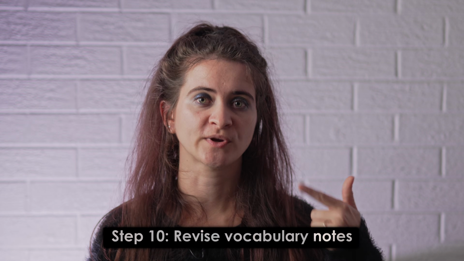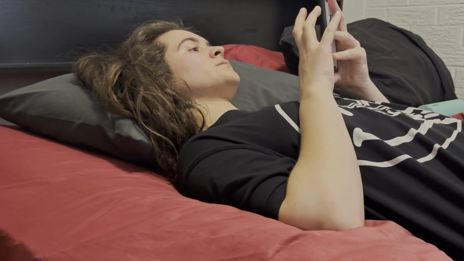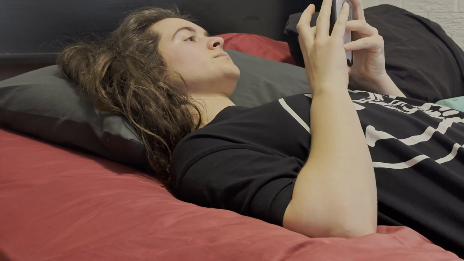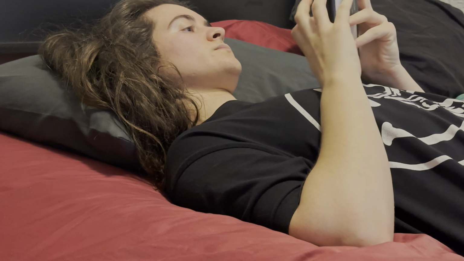Also go back and read over your notes. Just 10 minutes when you're lying in bed, when you know you should be going to sleep, but in reality we're on our phones, have a read of your vocabulary instead.